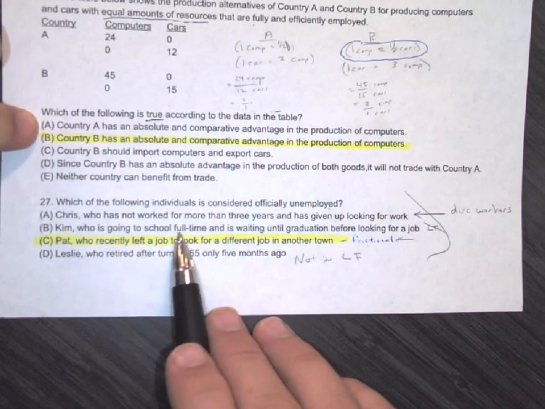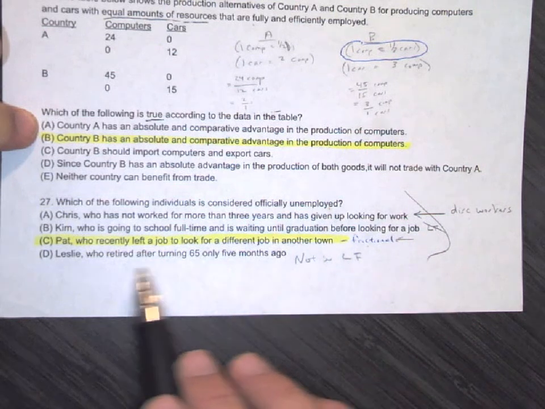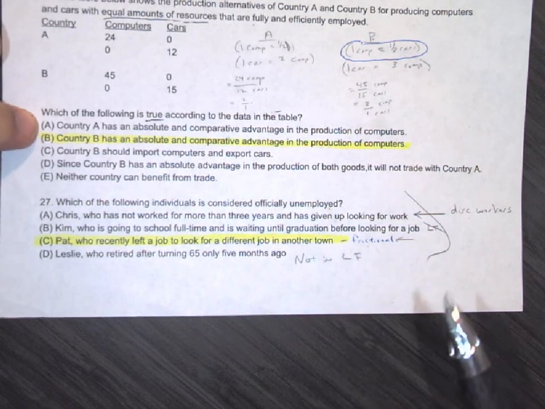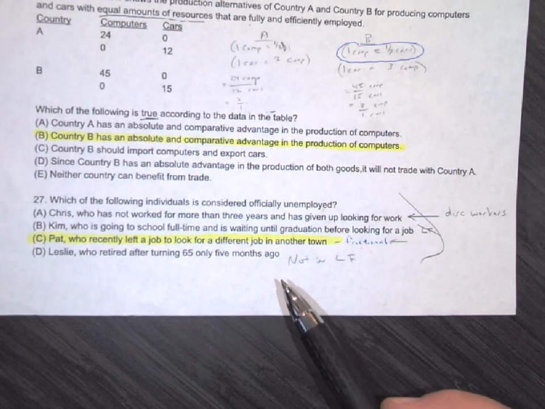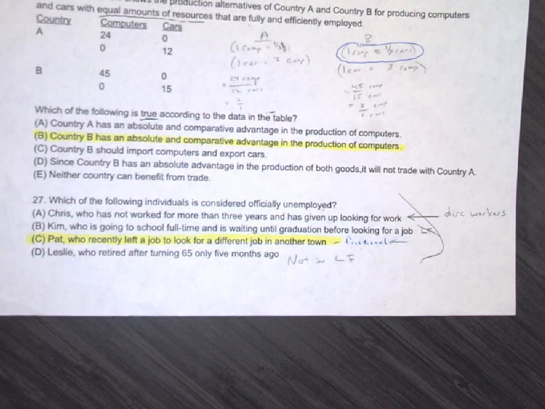So Kim, who's a full-time student, wait until graduation, not in labor force. Okay, Leslie, retired after turning 65, not in labor force. They're not unemployed. You have to want a job. Okay. So, any questions about any of them? Pretty good now? Okay.